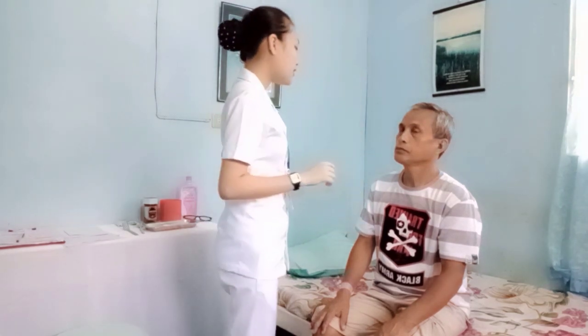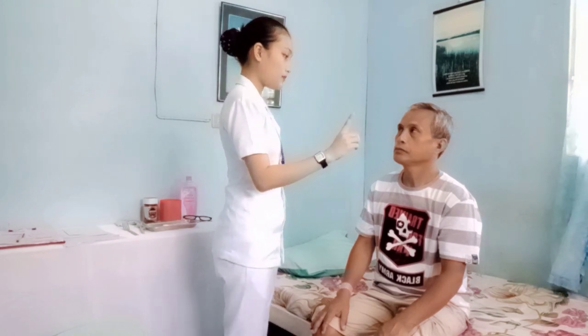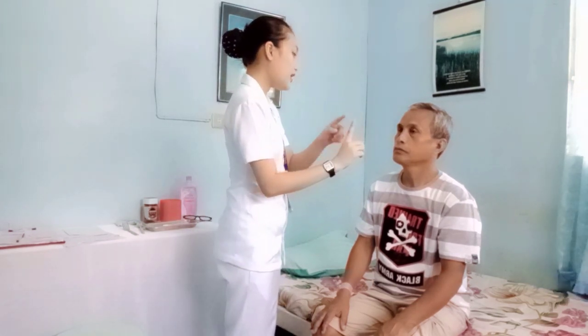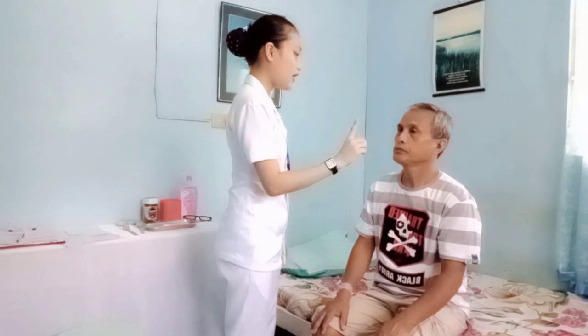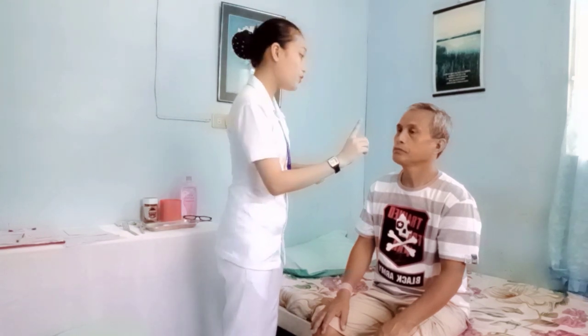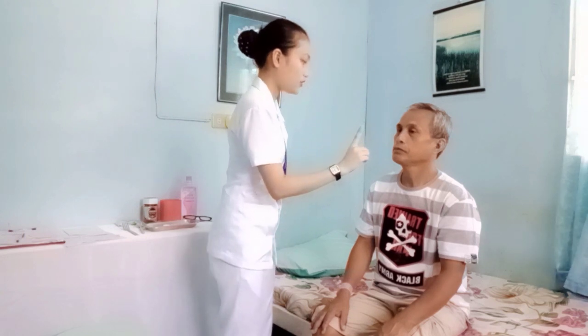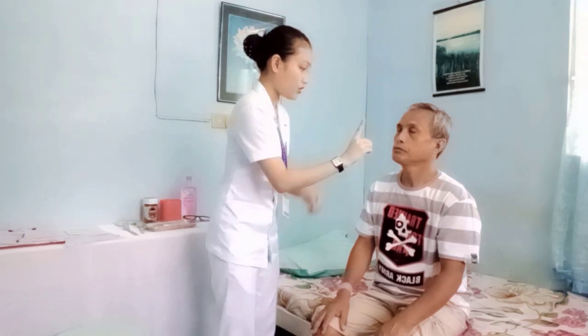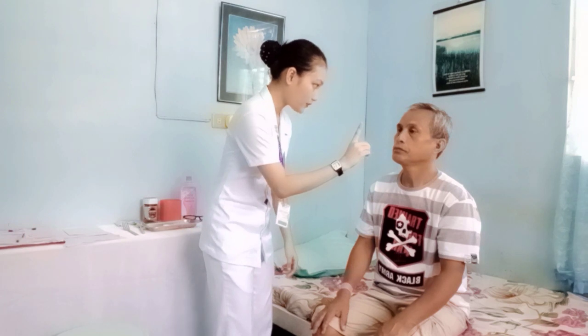Great. Next, I am going to hold out my finger like this. I want you to look at my finger and then to that spot on the wall, please. Look at my finger first, and then the spot on the wall. Finger and the wall. Great. Now we are going to perform the cardinal fields of gaze test, which is done to evaluate the 6 extraocular muscles and cranial nerves 3, 4, and 6.